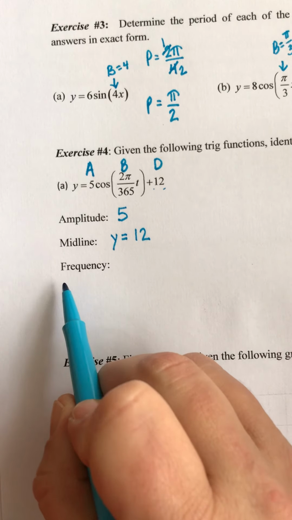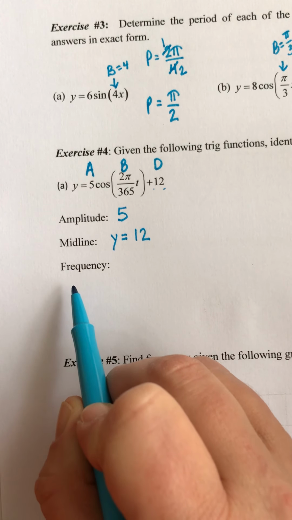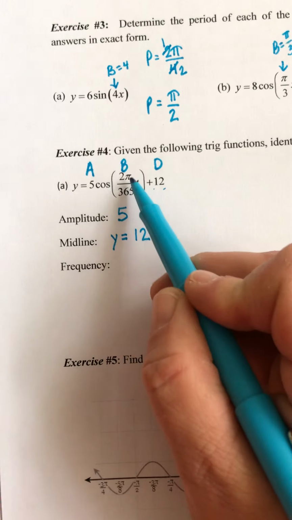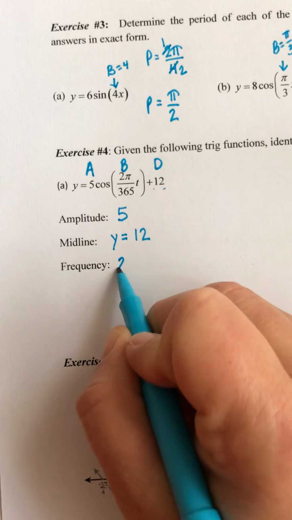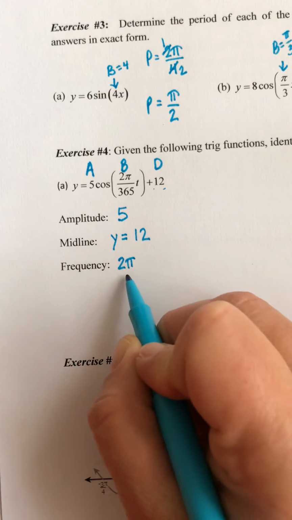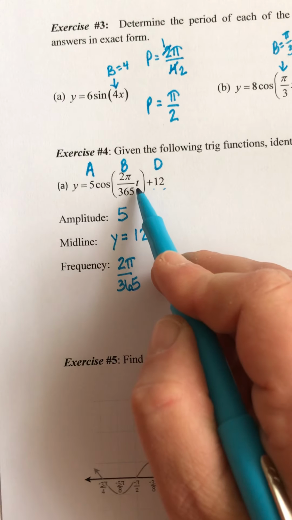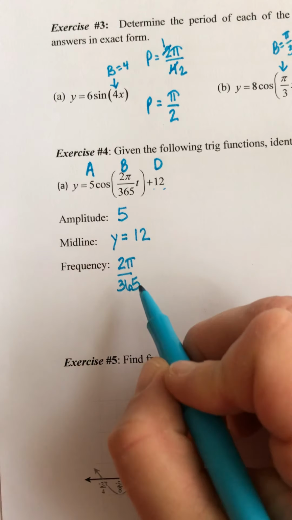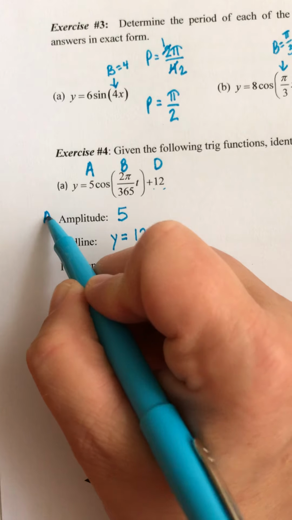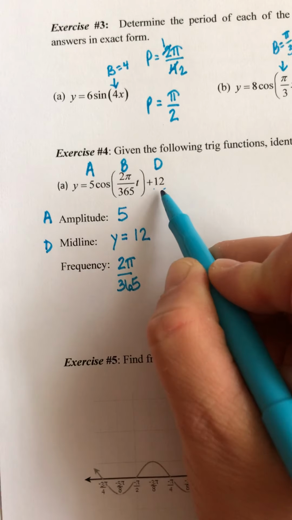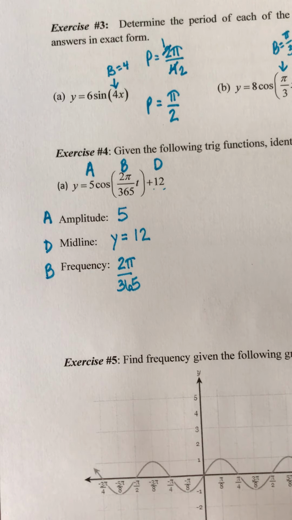The frequency definition is how many complete cycles happen from 0 to 2 pi. Now, all I have to do for the frequency is take this number right here. So the frequency is 2 pi over 365. Whatever the coefficient of the variable is here is your frequency or B value, okay? So amplitude comes from the A, the midline comes from what's in the D spot, and the frequency comes from what's in the B spot.